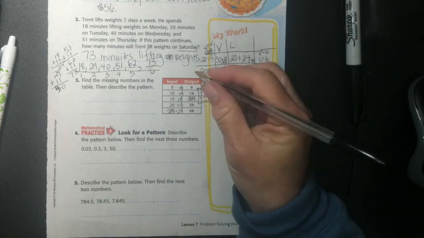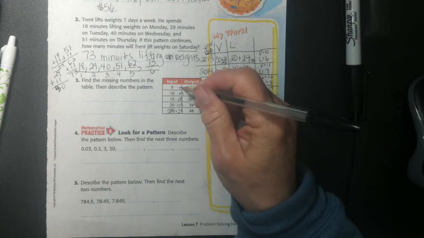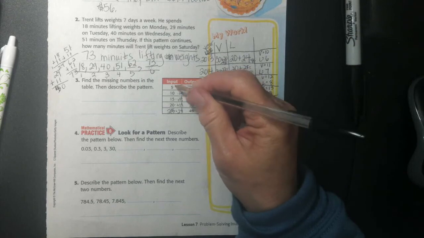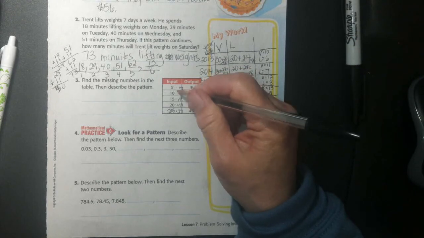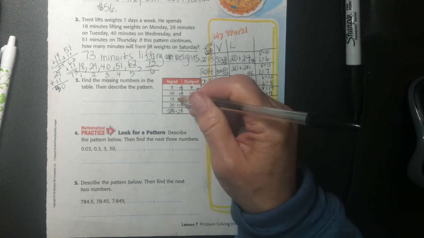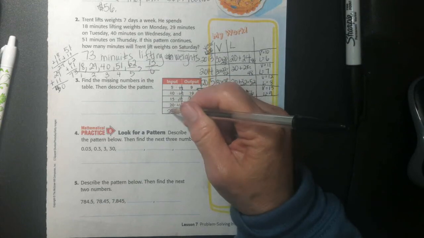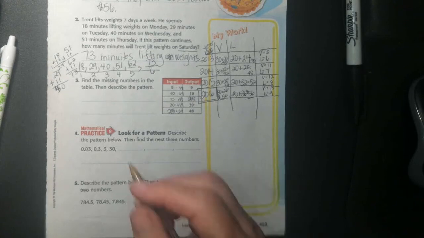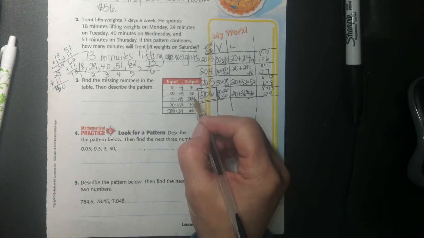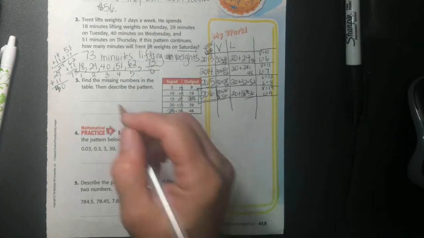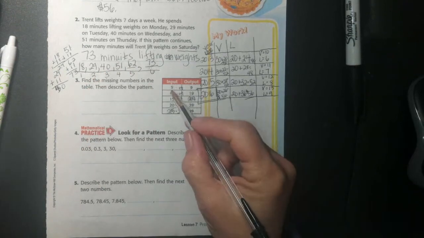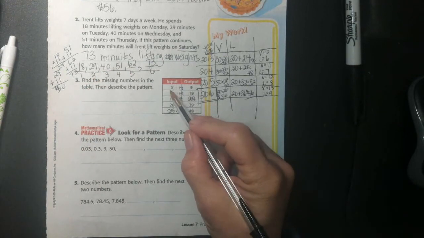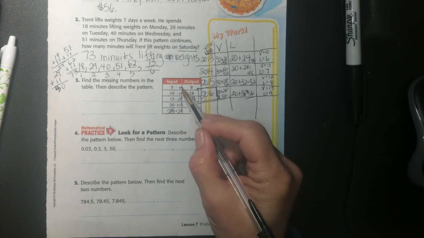So can you see my pattern? I'm doing 5, 4, 10, 9, 15, 14, 20, 19, 25, 24. So I found my missing numbers, 29 and 25. So every time I'm adding the number plus one number less.